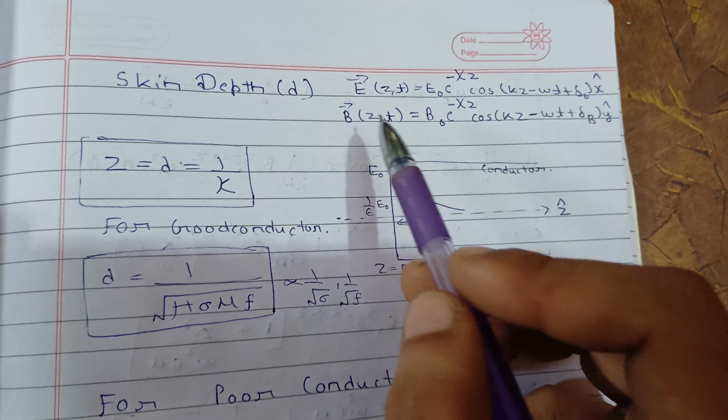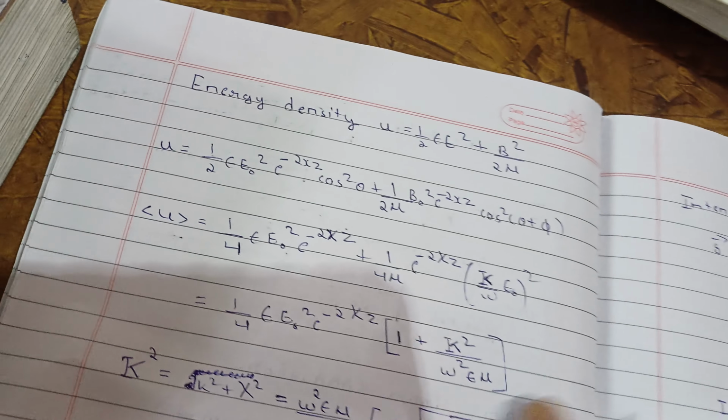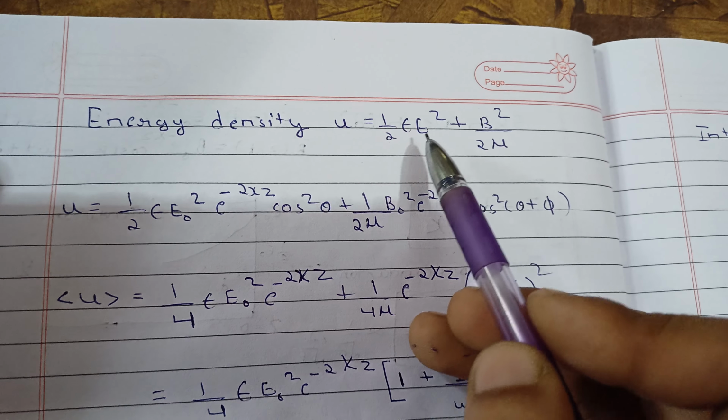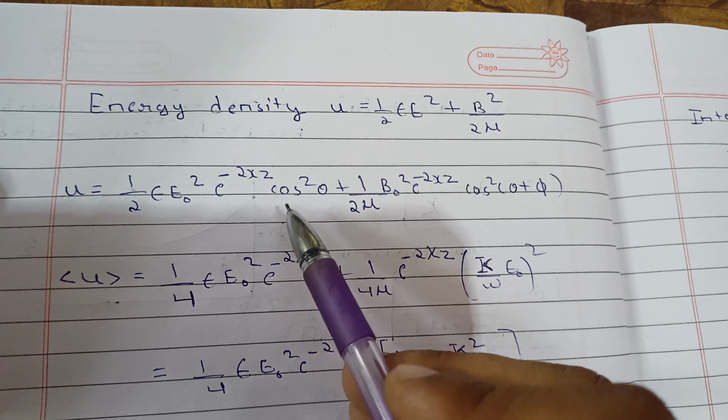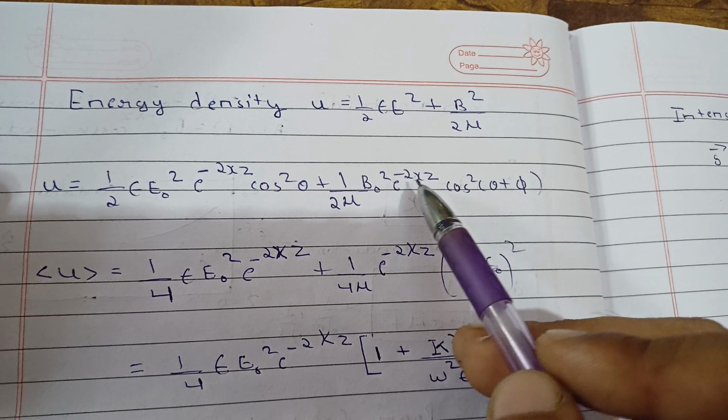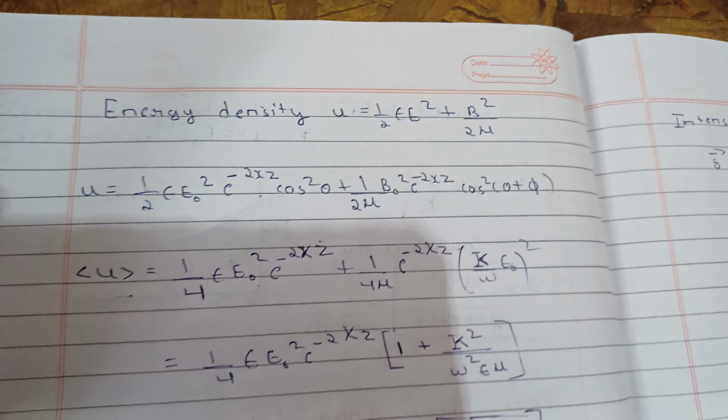So we'll substitute E and B from here in these equations, and we'll get u equal to 1 upon 2 epsilon E naught squared exponential minus 2 kappa z cos squared theta plus 1 upon 2 mu B naught squared exponential minus 2 kappa z cos squared theta plus phi.